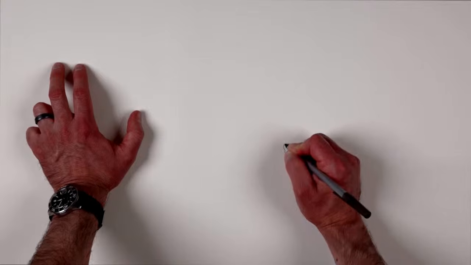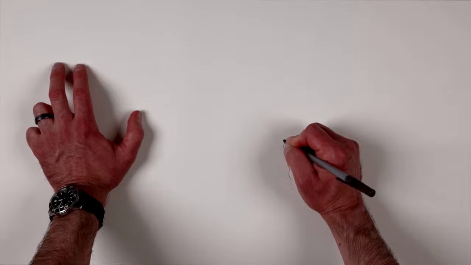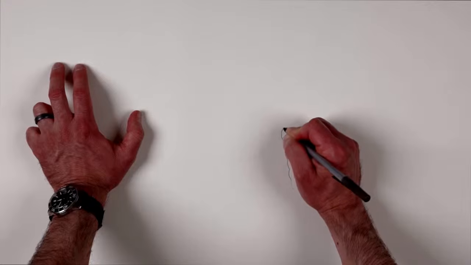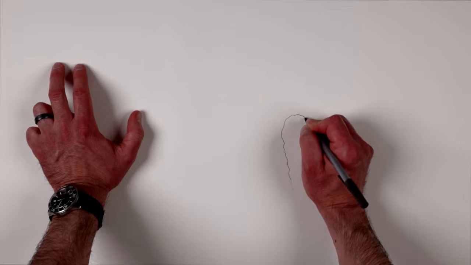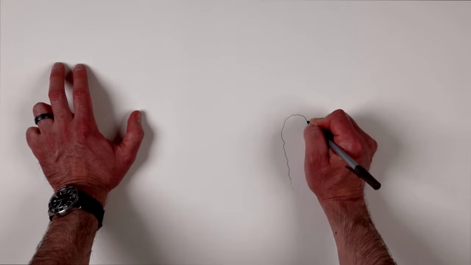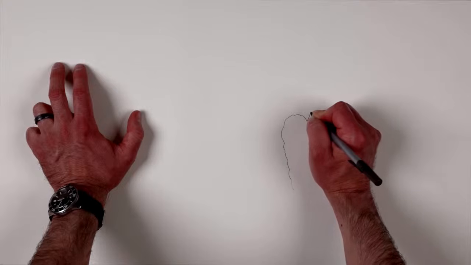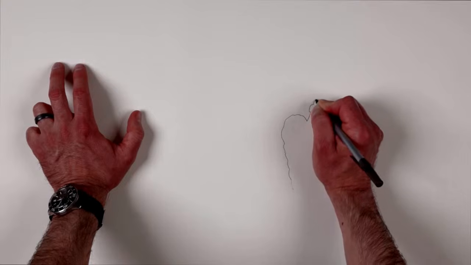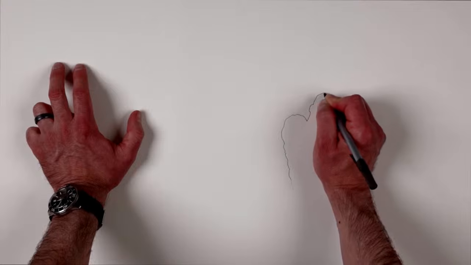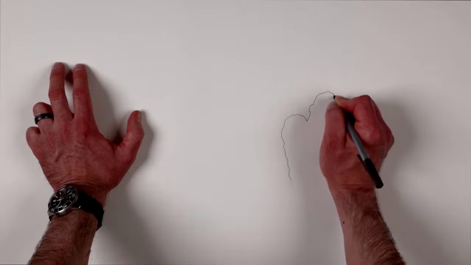I want to draw and record every tiny detail that I see in the contour of my hand. Remember, I am not looking at this drawing at all. So here I get to my ring, going up and over my ring finger.